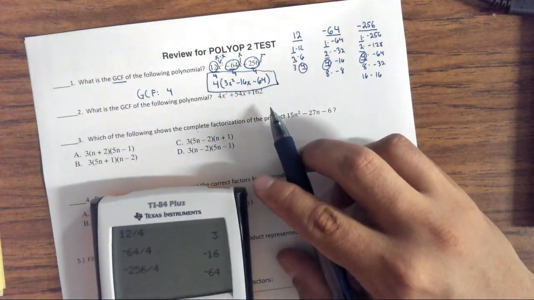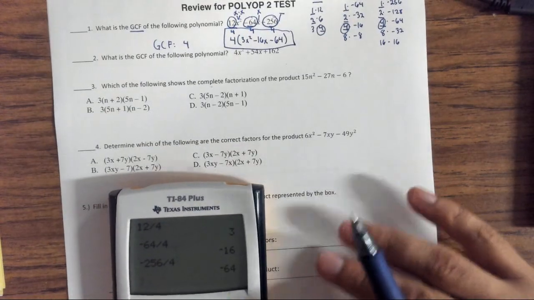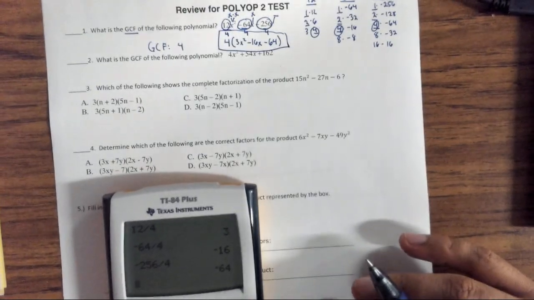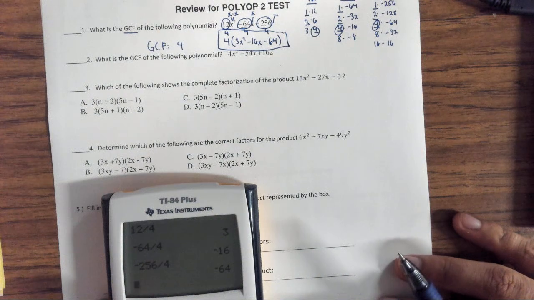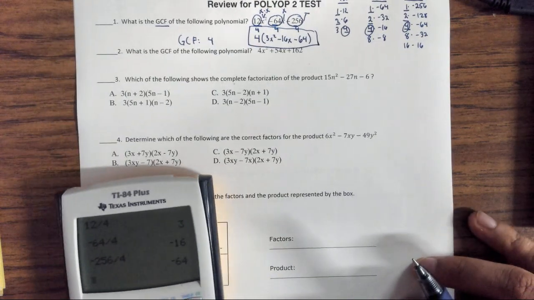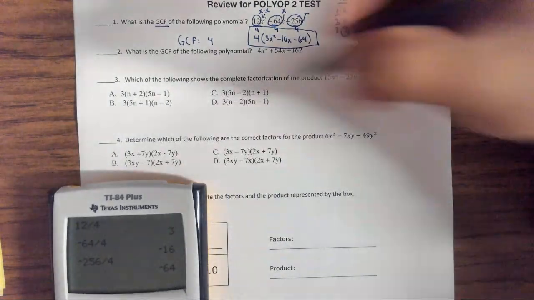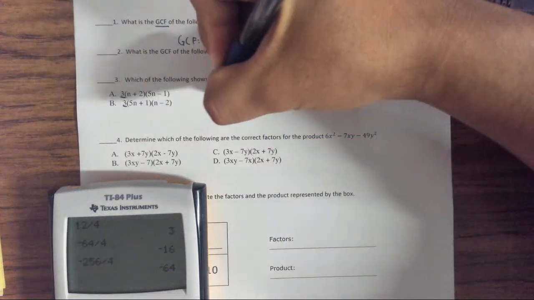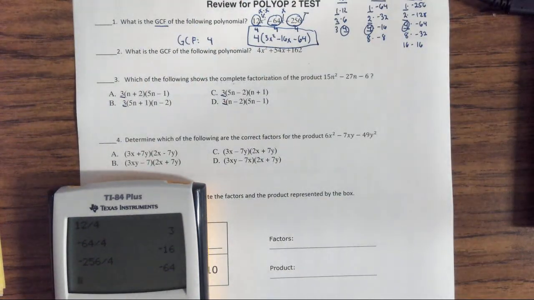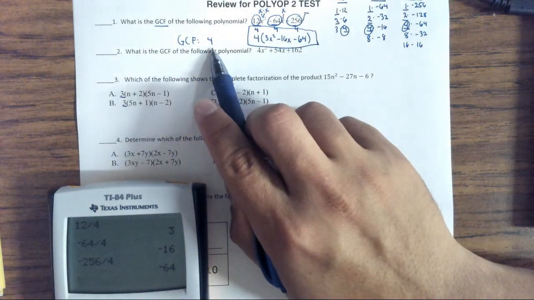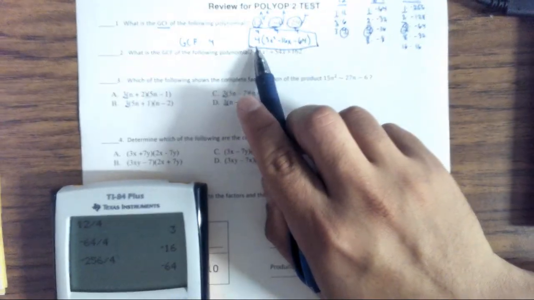I'm going to leave number 2 for you guys to practice. Number 3, I'm going to go ahead and set up for you guys, but I will not factor this out fully. As I look at my answer choices, I notice that every single one of my answer choices has that 3 right there in the front. Again, what that means is that their GCF, whenever they worked out their problem, was 3.